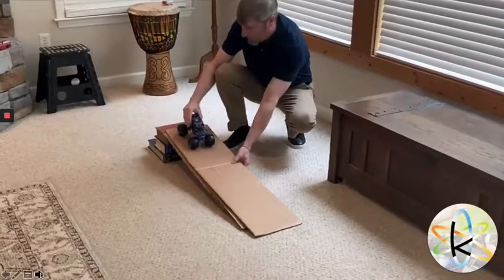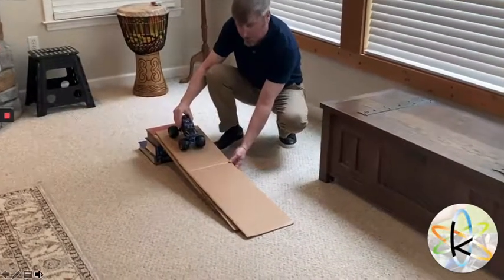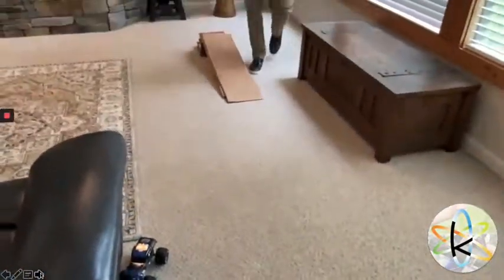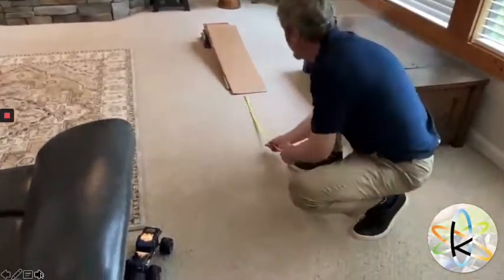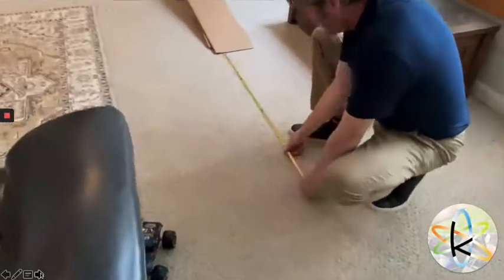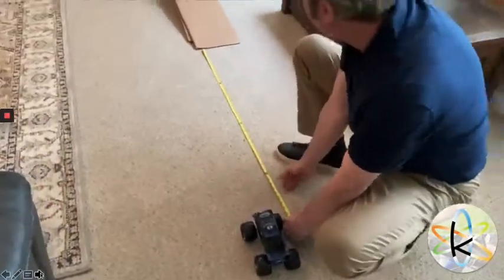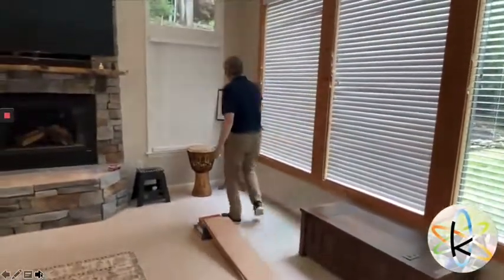Now, right now, the forces on it are balanced because I'm holding it still, but when I let go, the forces will become unbalanced. All right. So we see how it took off down there. Kind of hit the couch. That's okay. I'm going to go ahead and measure about how far it went. And it looks to me like it went about 45 inches. So I'm going to record that here on my chart.